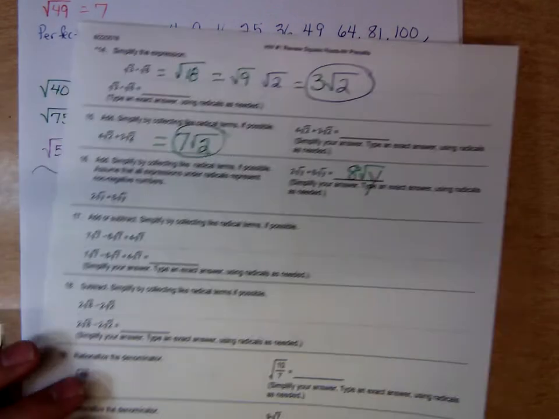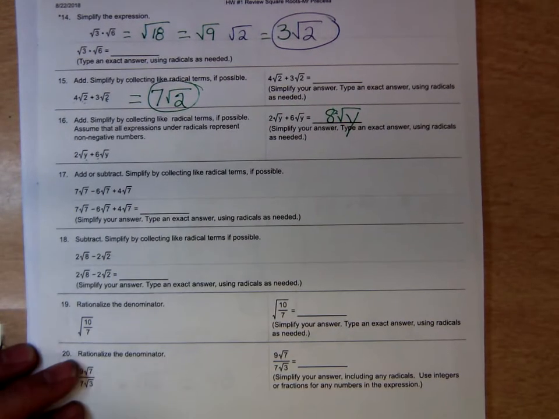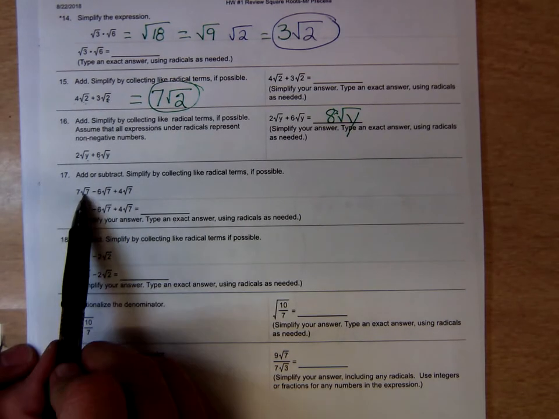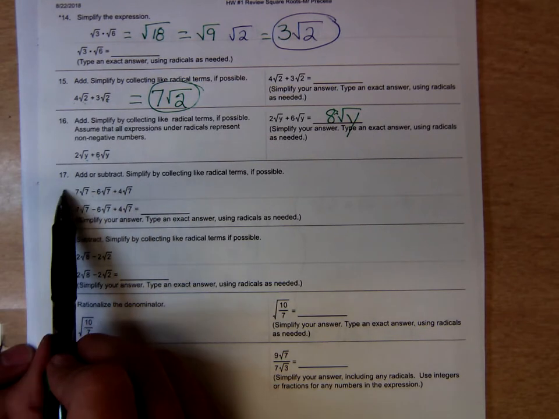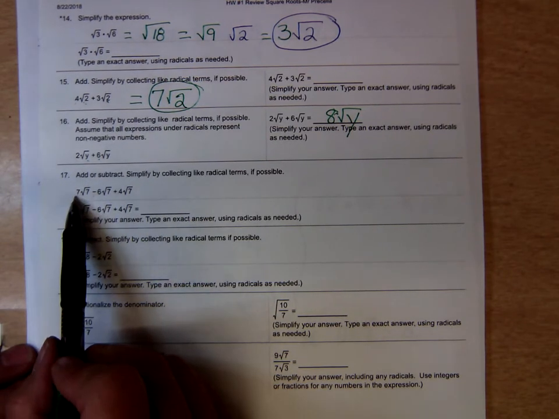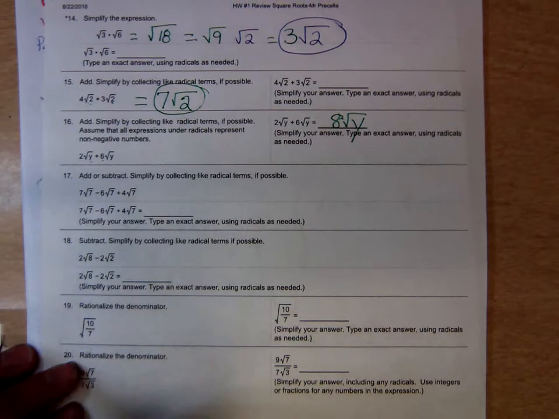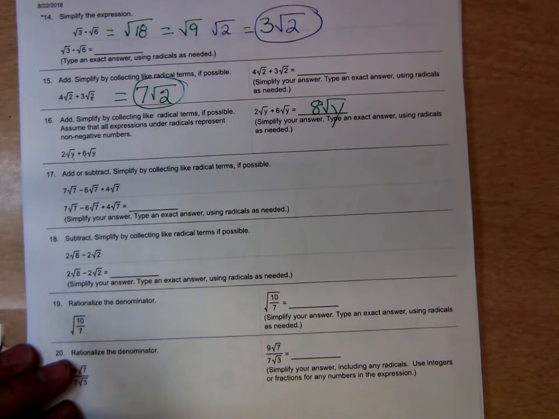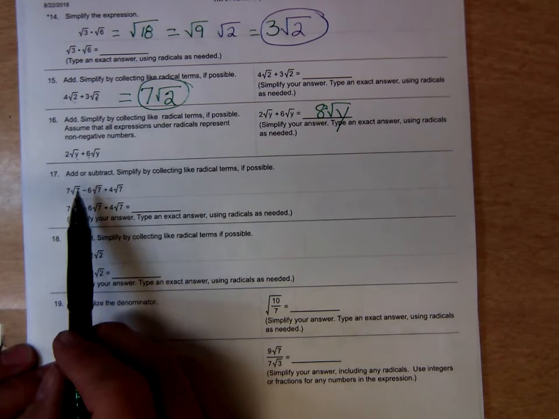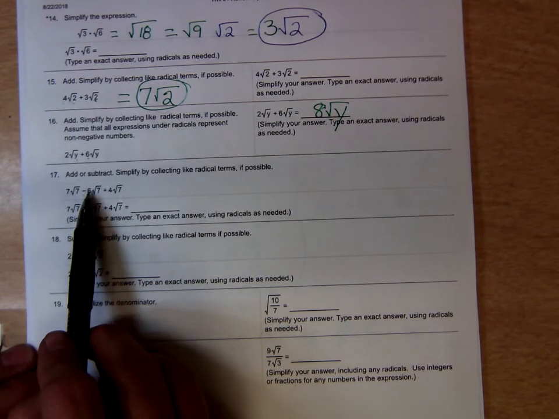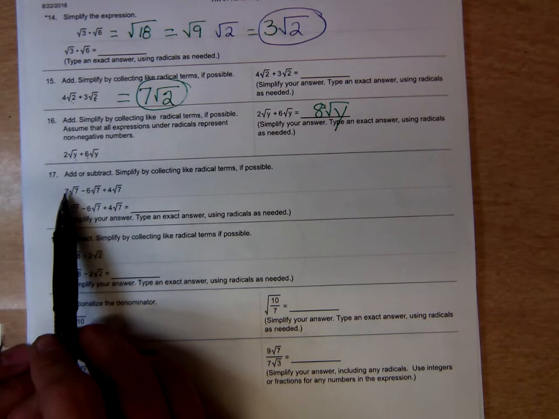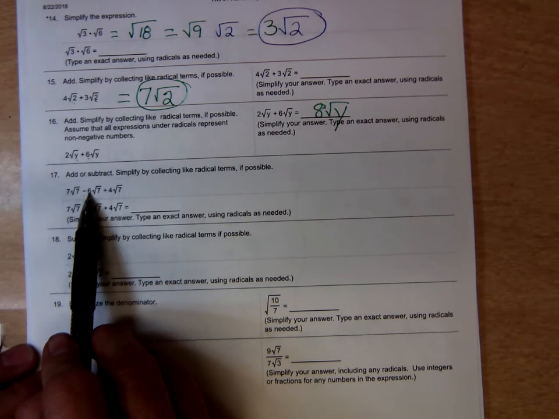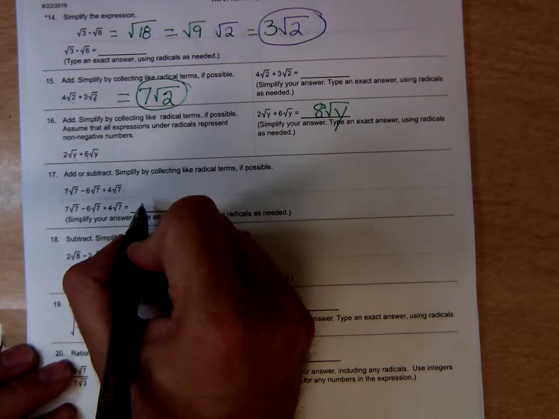Now, number 17. It's addition and subtraction. So you're just treating this as if it were just some variable expression. 7x minus 6x plus 4x. In college algebra, or in algebra, we always talk about combining like terms. That's what you're doing. You're just adding these numbers in front. 7 minus 6, most of us know that's 1, plus 4 is 5.